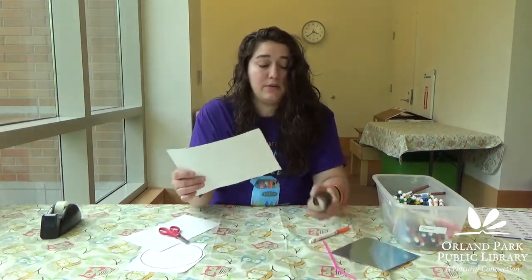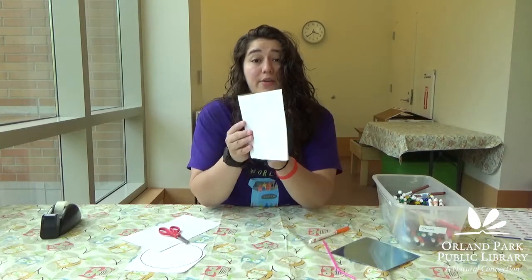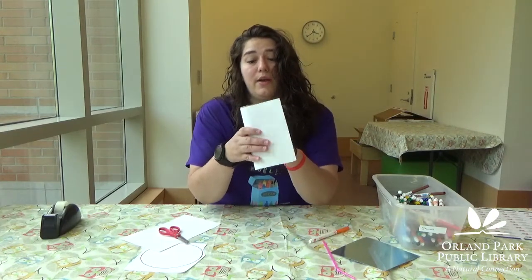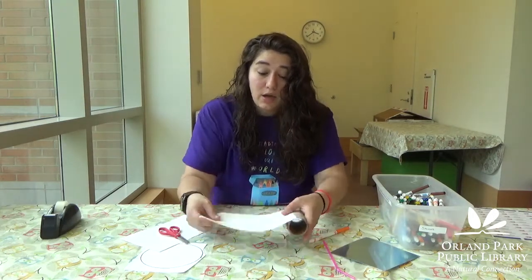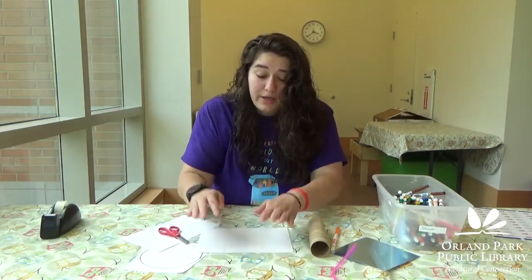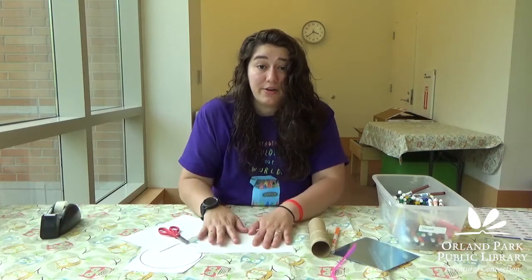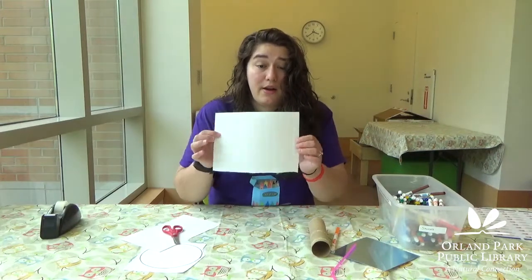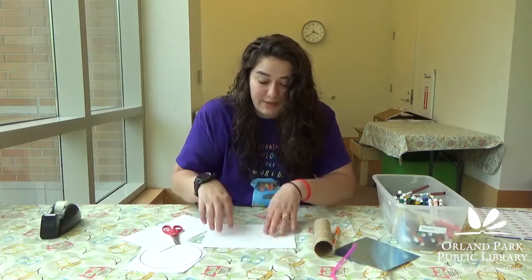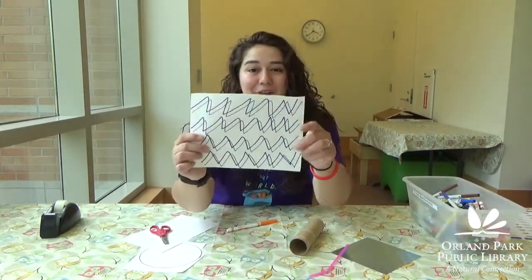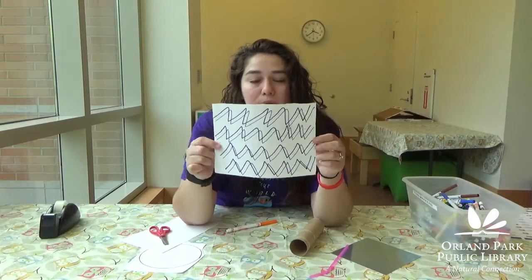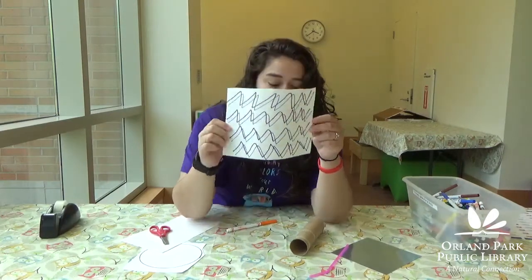Okay, and so now I should be able to decorate the outside of this, wrap it around my tube, and it'll have a really cool design on the outside. So I'm going to decorate this off camera, and you guys can pause here and decorate the outside of your paper, and then we'll come back together so we can add it to our tube. Okay, I decorated my sheet. It's got purple and blue zigzag lines.